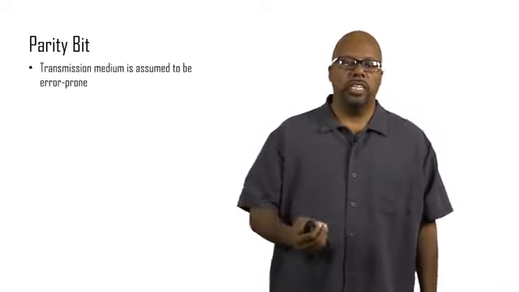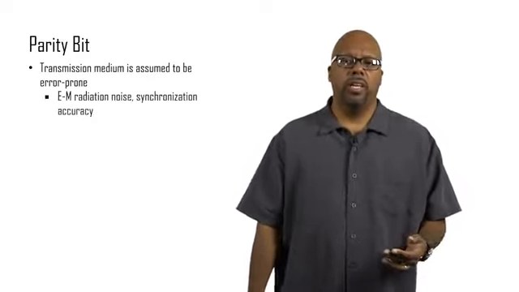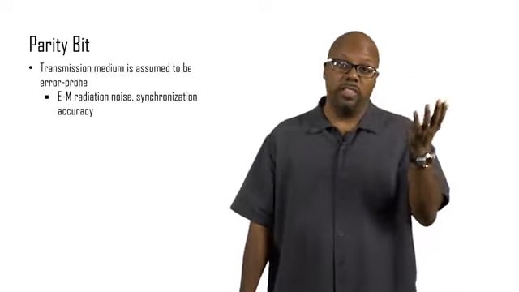So transmission is assumed to be error prone. This is very common in long distance communications. You can have lots of electromagnetic radiation, some kind of noise, right? So this may be synchronization accuracy or inaccuracy or something like that. There are lots of reasons why there can be noise on the line. So there can be times where you expect a zero is being transmitted, but the receiver receives a 1 instead, or vice versa. You transmit a 1, but the receiver receives a 0 because of various types of noise.